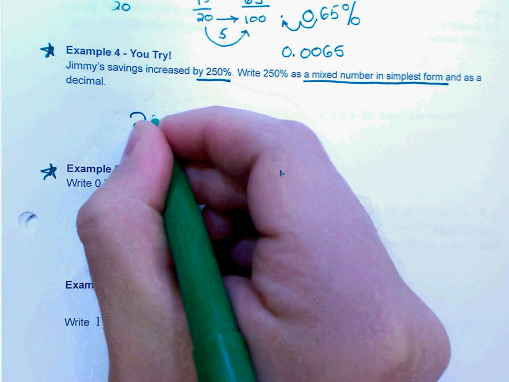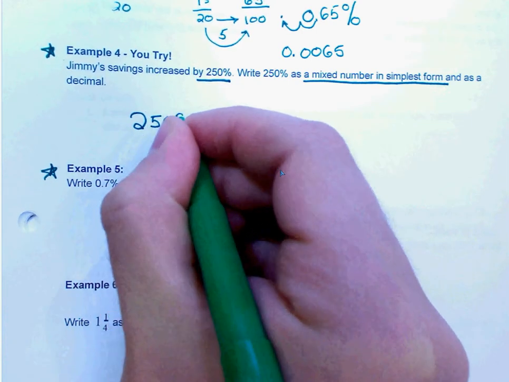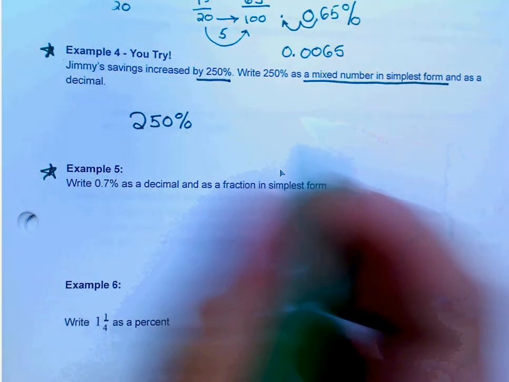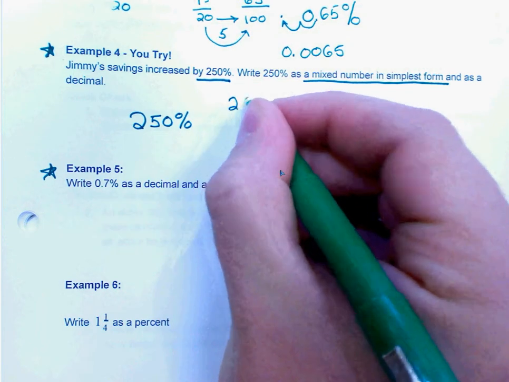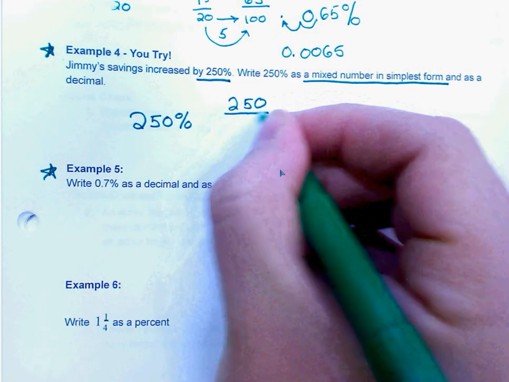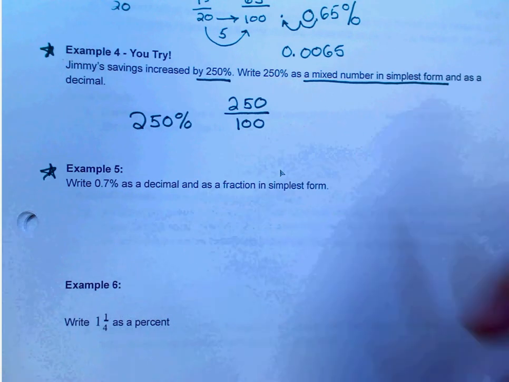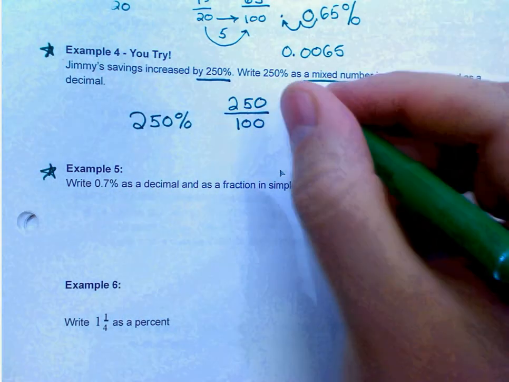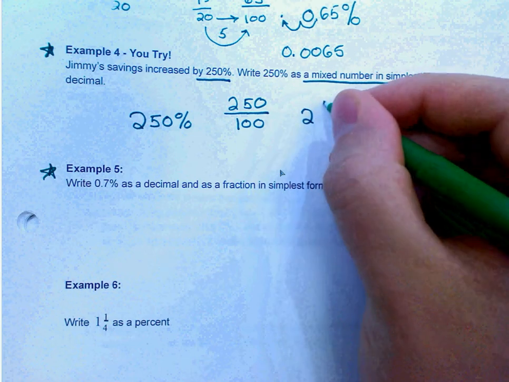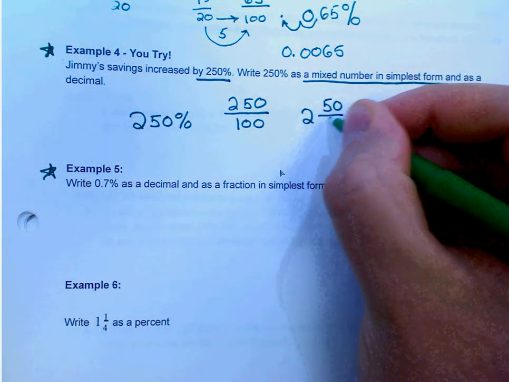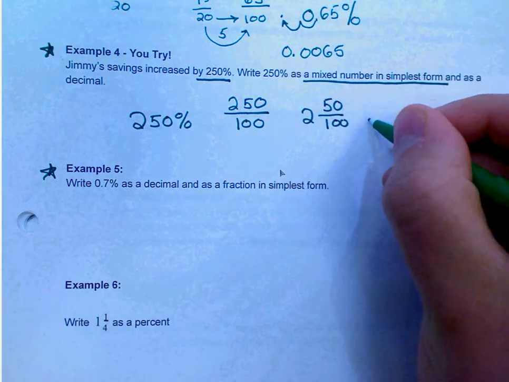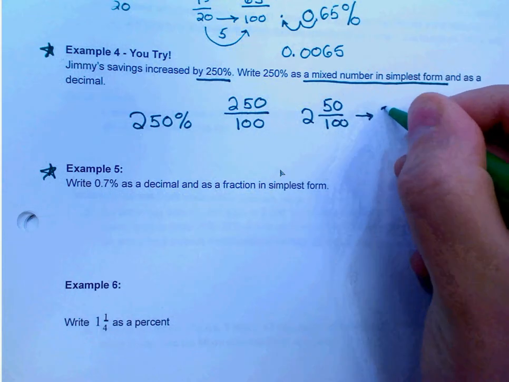So if we take 250%, 250 out of 100, how many times can 100 go into 200? It can go twice, and I have 50 left over. And I simplify to 2 1/2.